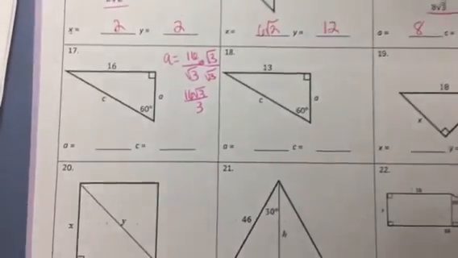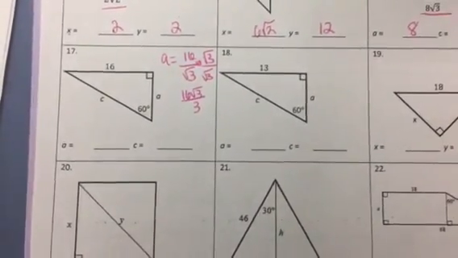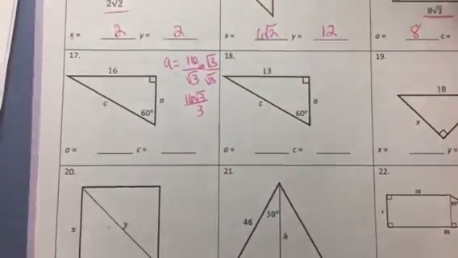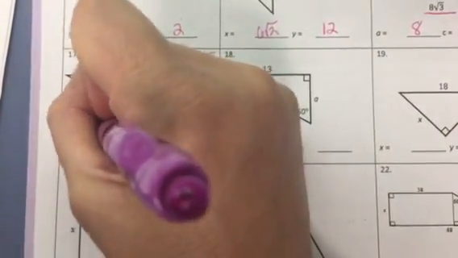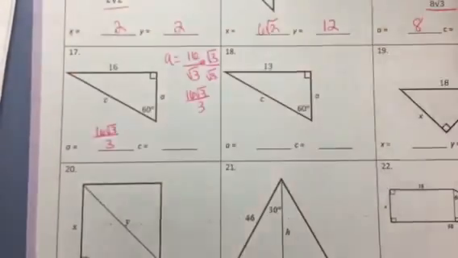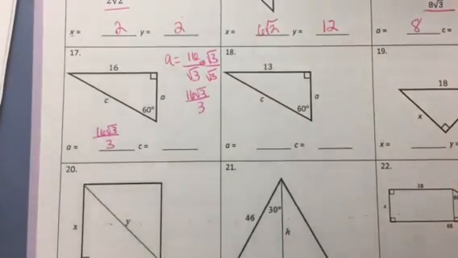Since 16 is not divisible by 3, I can't really simplify that further. So I'm just going to write the expression as 16 root 3 over 3 for A. This is probably the hardest problem on here.